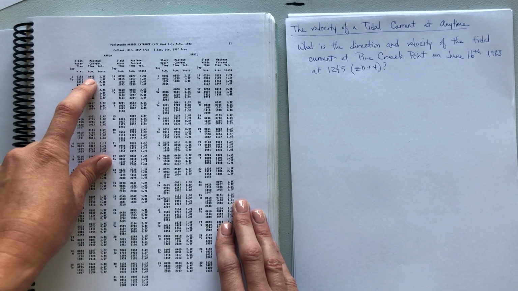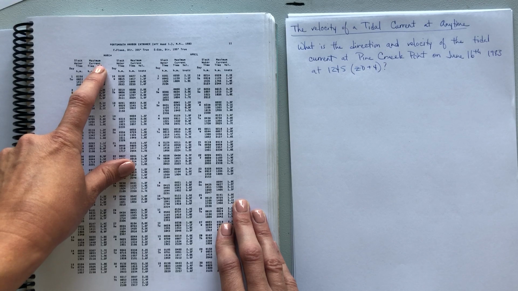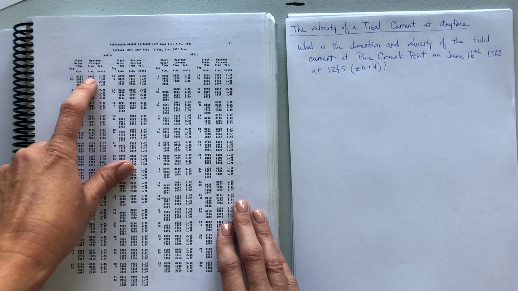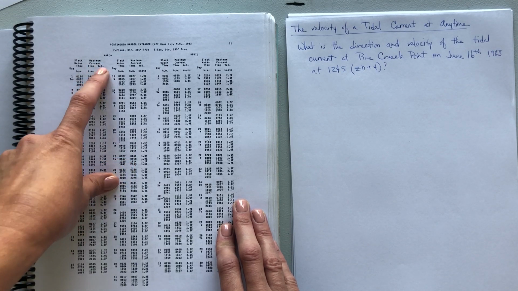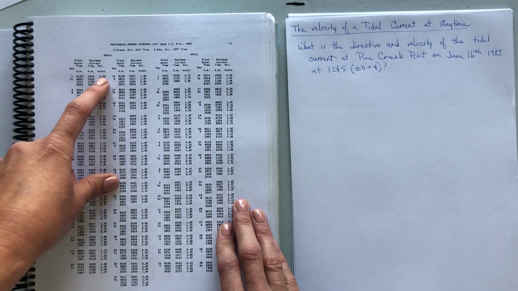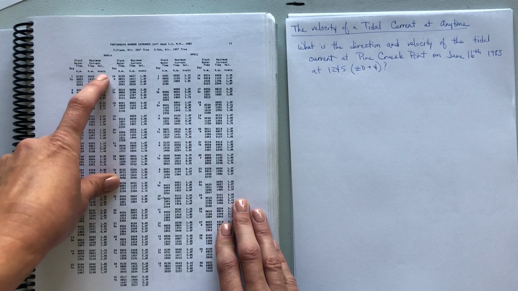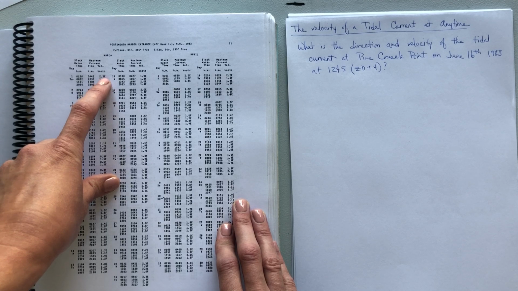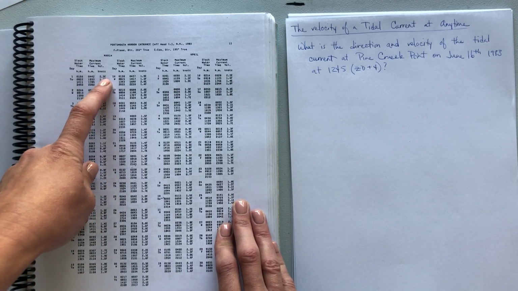At 04:42, there was a maximum current event, okay? And the velocity of that event was 2.3 knots. And the event was an ebb because you see a capital E right here.